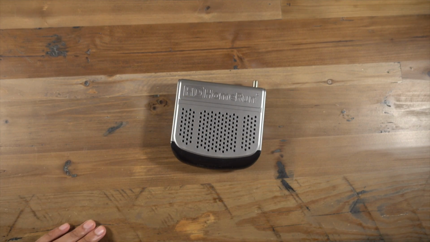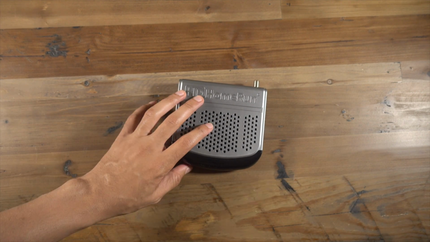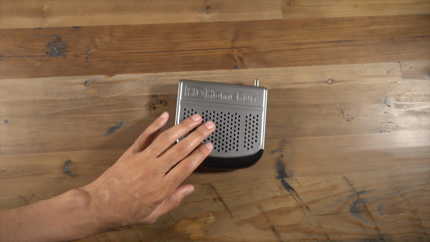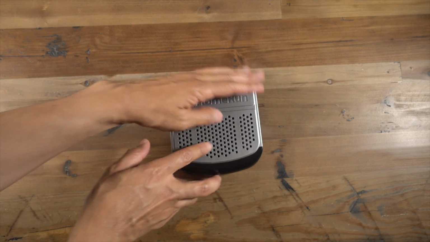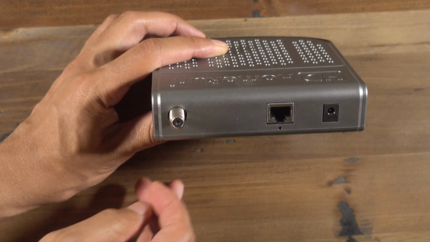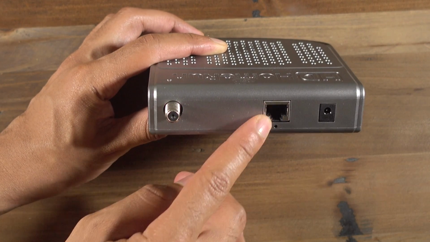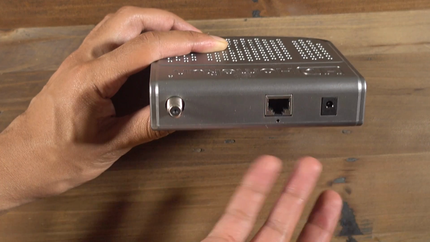So here is the HDHomeRun Extend. This is the one I have. It features 2 tuners. It has built-in transcoding. All you need is an antenna to go with this. Now, don't skimp on your antenna because you want to make sure that you receive a good signal when you connect to your HDHomeRun. Of course, you have your Ethernet port that you'll connect to your router and the power adapter as well.